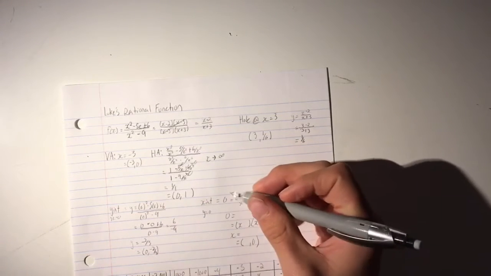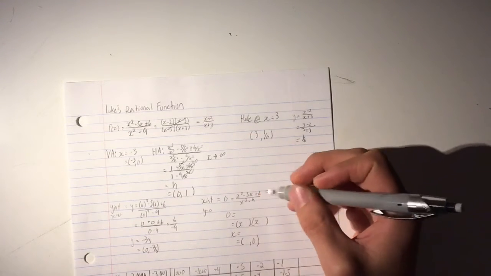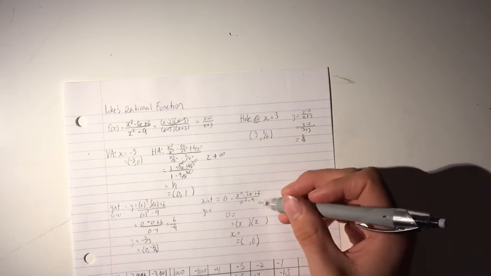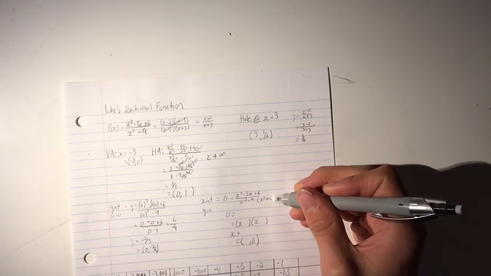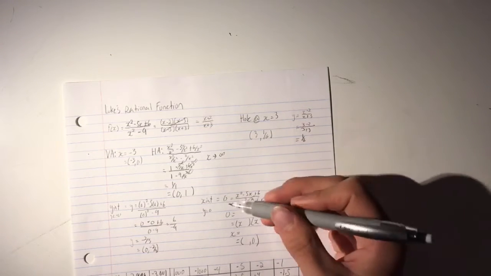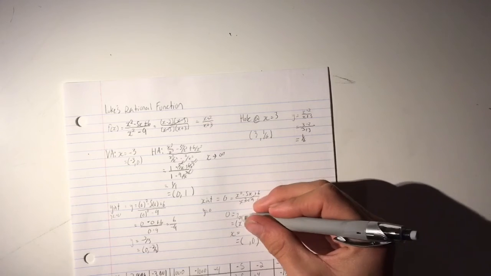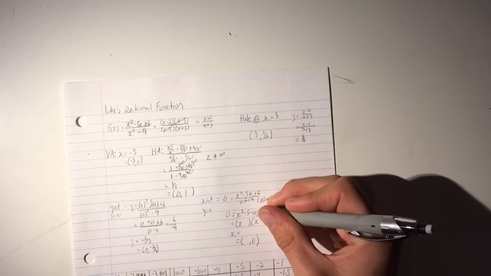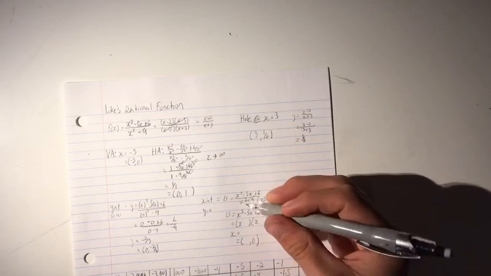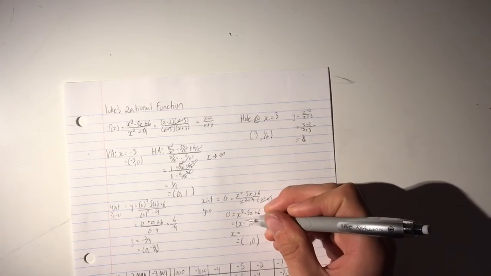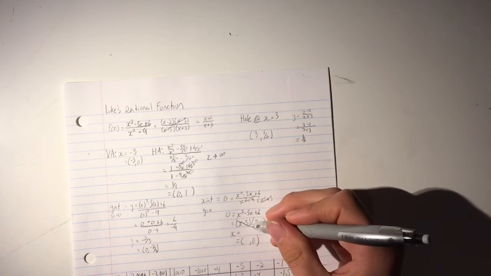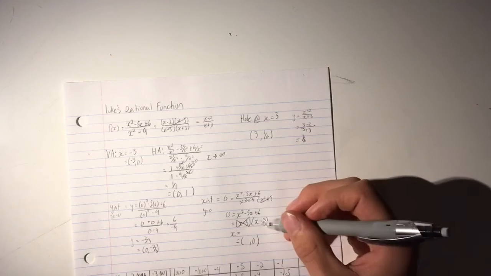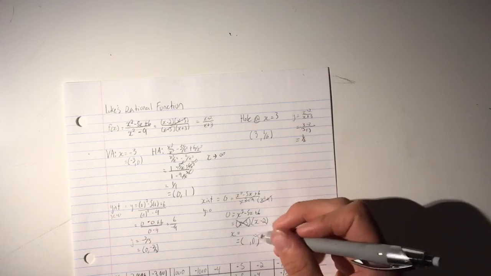For our x-intercept, we set y to equal 0. To solve that, we need to get rid of the denominator, so we multiply by x squared minus 9. When we multiply it by 0, it's just going to equal 0, so we're just left with this quadratic, which we've already factored up here, so we'll have 3 and 2, but 3 is a hole, so we cannot use it. And then our x-intercept is going to be 2.